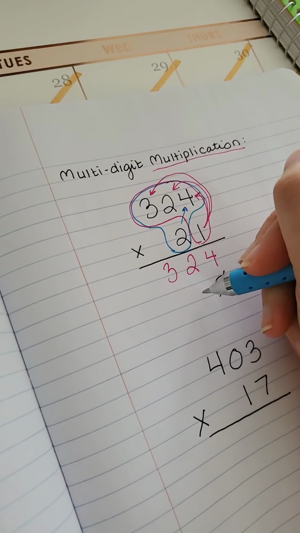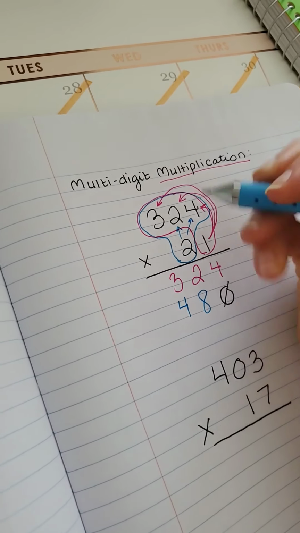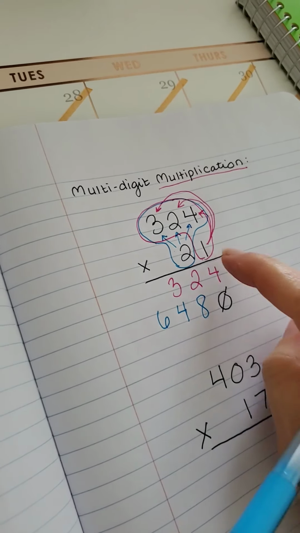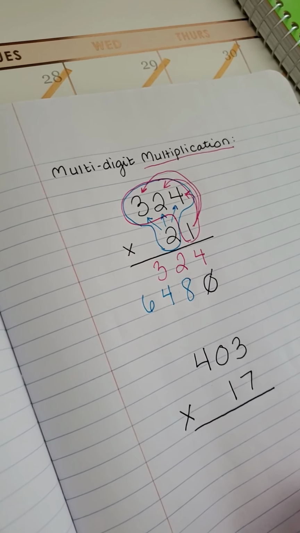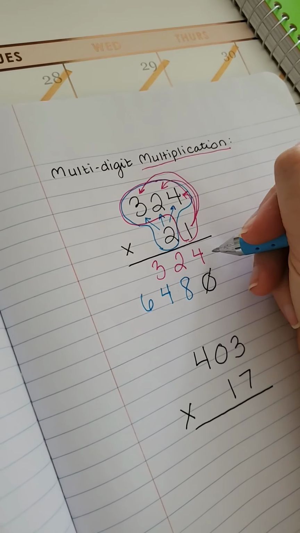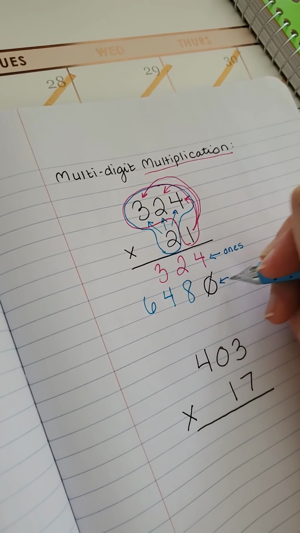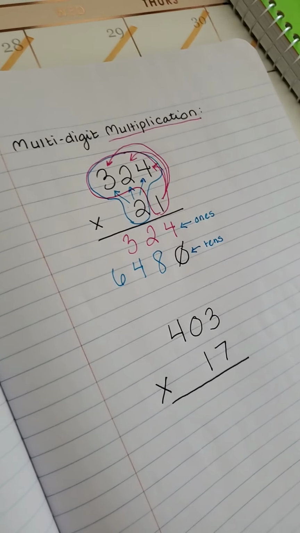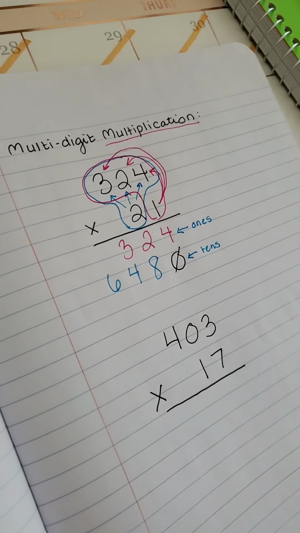2 times 4 is 8. 2 times 2 is 4. And 2 times 3 is 6. And again, I make sure that all of my numbers are lining up correctly. Well, now what do I do? Here is my answer for the ones place. And here is my answer for the tens place. And to get the answer in multi-digit multiplication using the standard algorithm, I'm going to add them together.